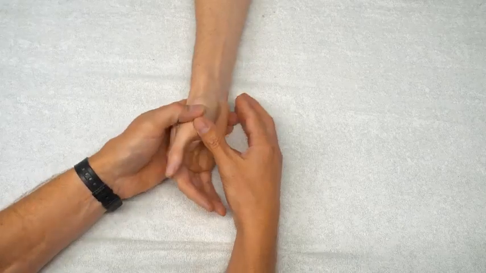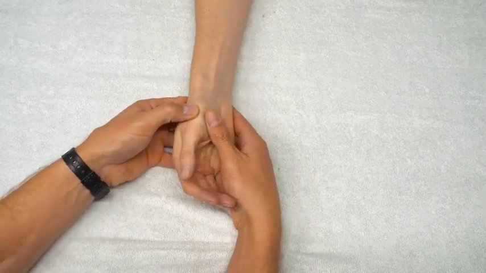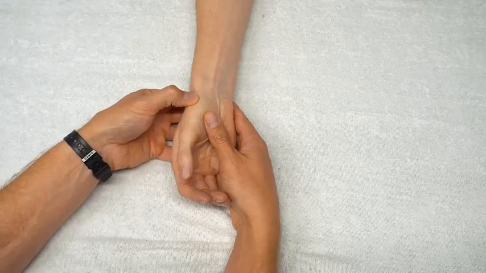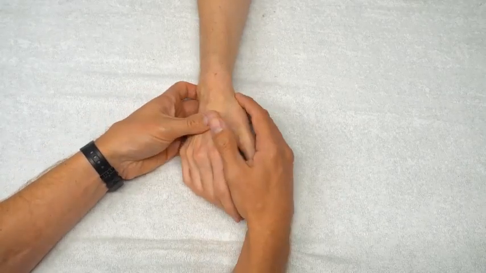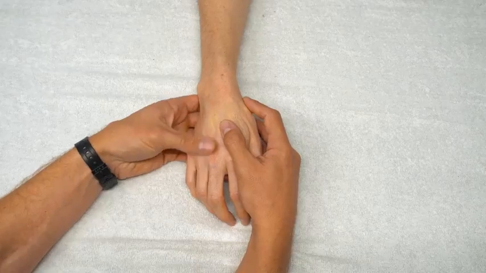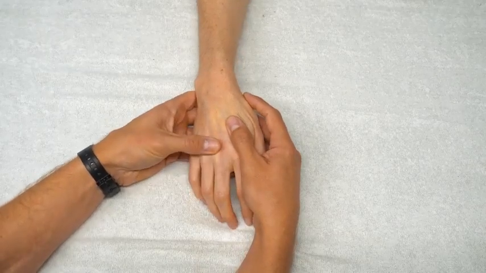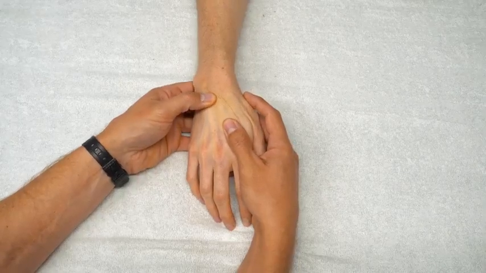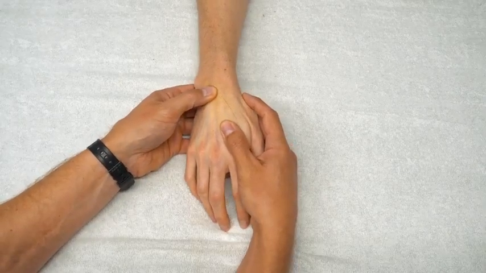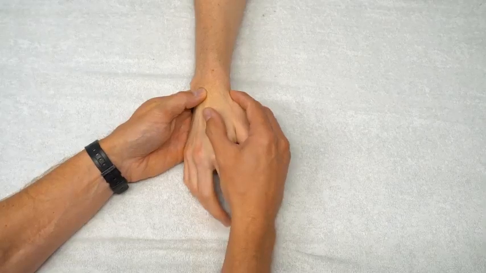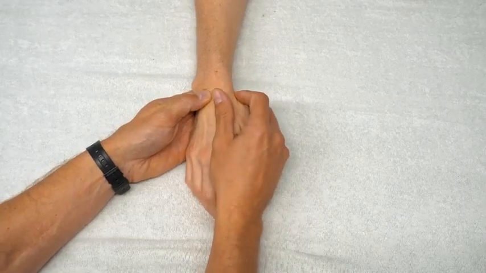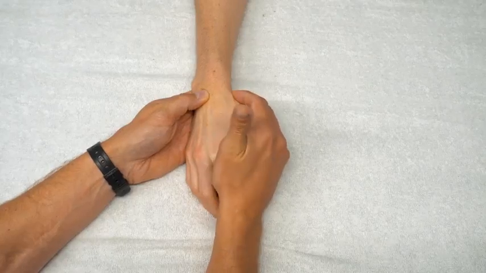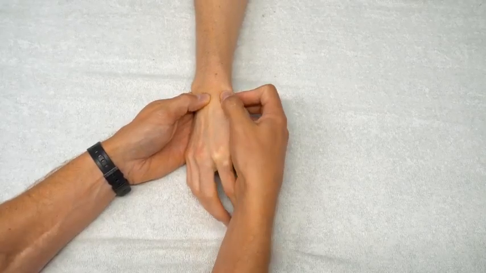For the trapezium, you're going to slide down the thumb and the first metacarpal, and then you'll reach a divot. And then after this is the trapezium. For the trapezoid, this is found between the trapezium and the capitate bone. And to find the capitate, we would slide down the third metacarpal bone and then find the divot. And here you will find the capitate bone. Then you can find the trapezoid by going between the capitate and the trapezium. And this is where the trapezoid bone is found.